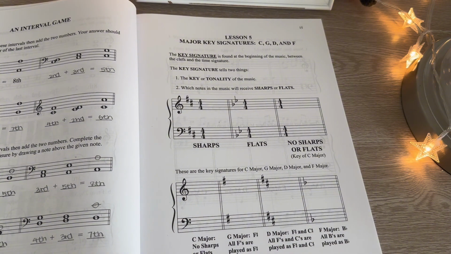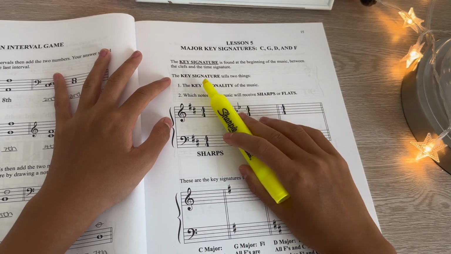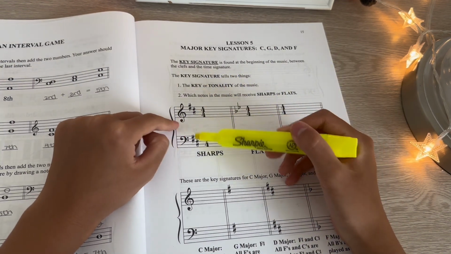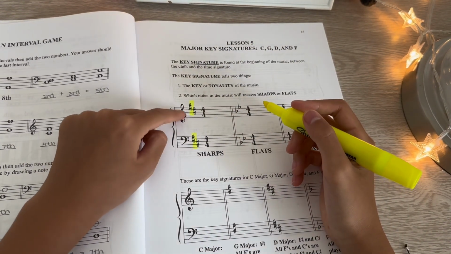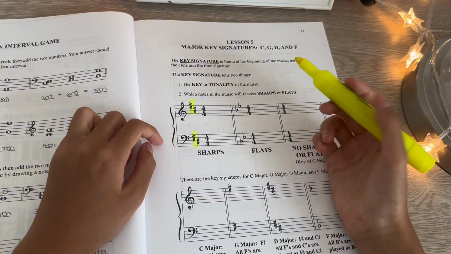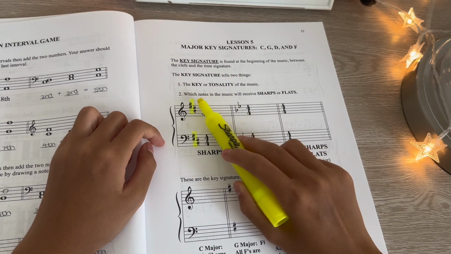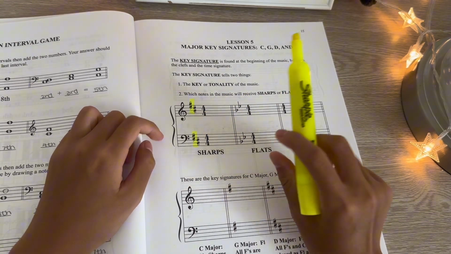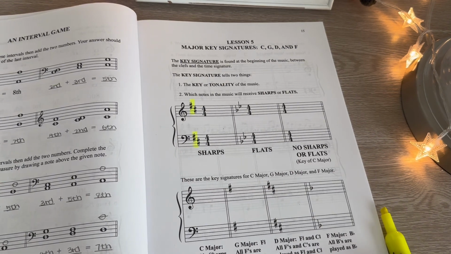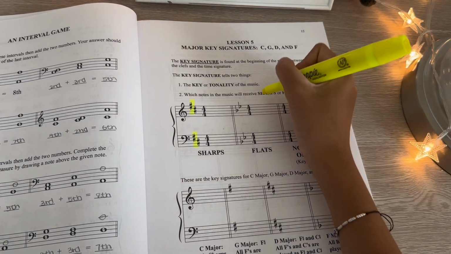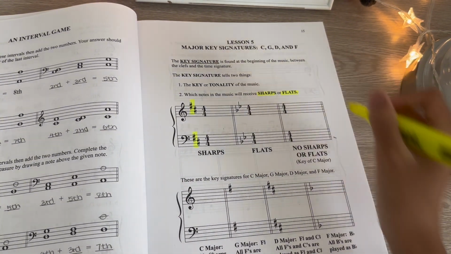First, what is a key signature? A key signature is found at the beginning of the music, between the clef and the time signature, just like this. These are the key signatures. It is the key or tonality of the music, and it basically tells us which notes are sharp or flat in the music. Got it?